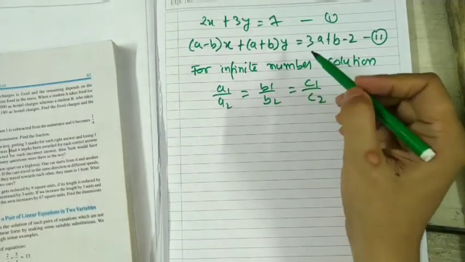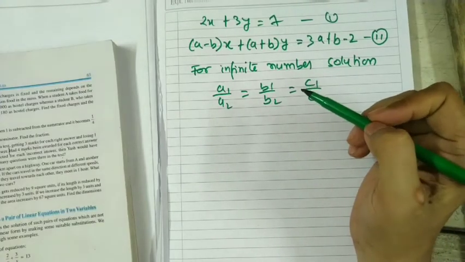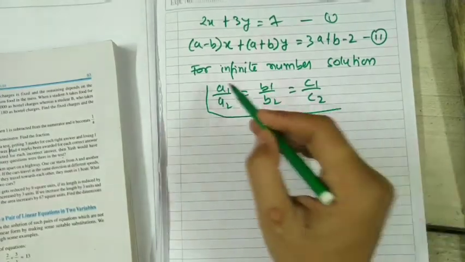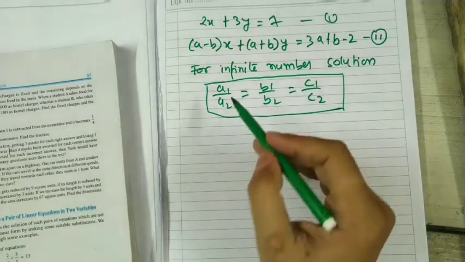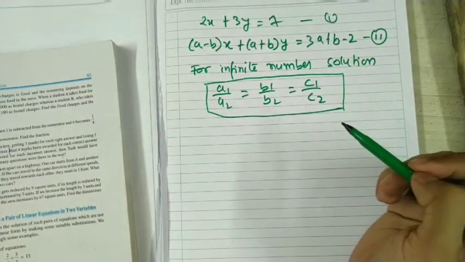Since these two equations have infinite number of solutions, as already given in the question, it will satisfy this condition, that is a1 by a2 is equal to b1 by b2 is equal to c1 by c2.